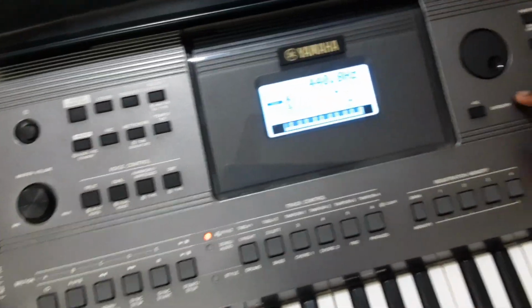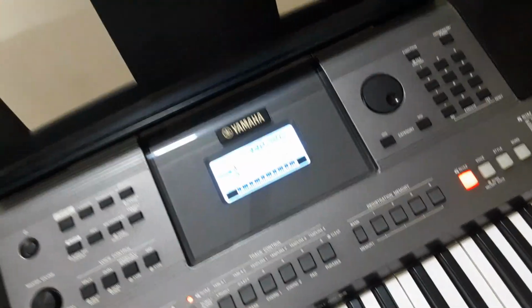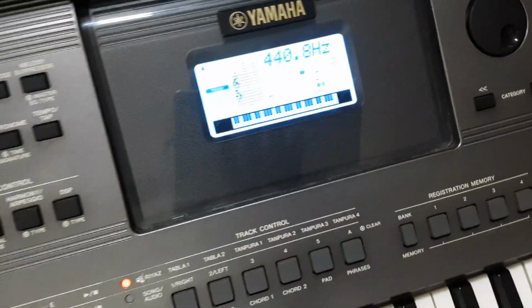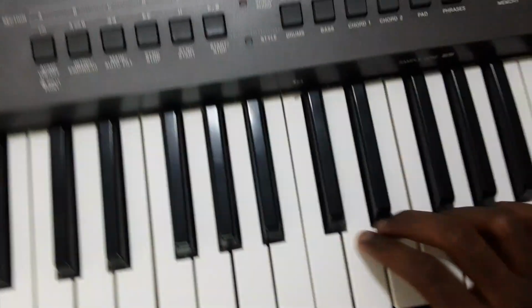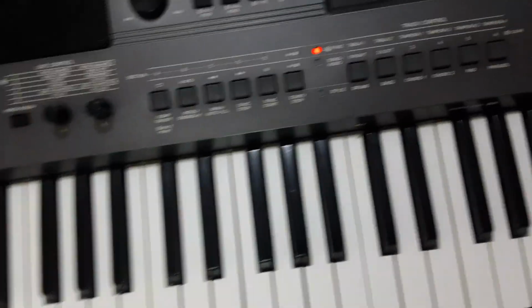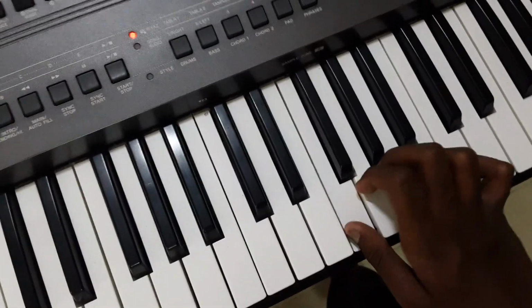Next is for how high, or based on how good the frequency of a tune needs to be. It is basically set on default for 440.8 Hz. I'll show all of you here how it is.